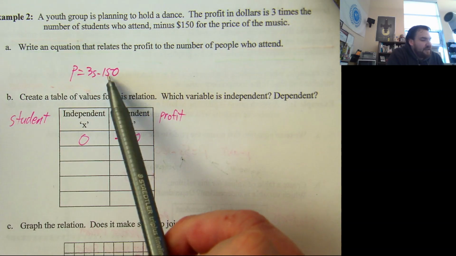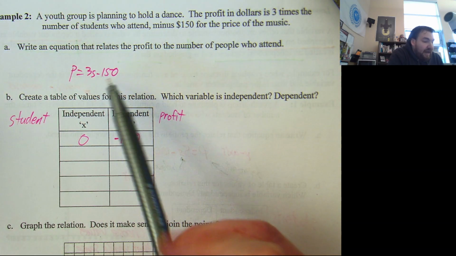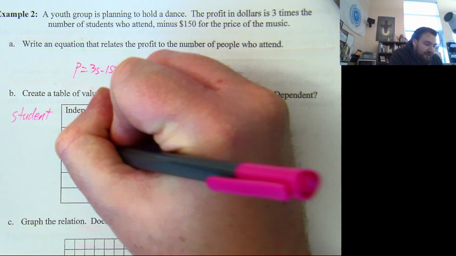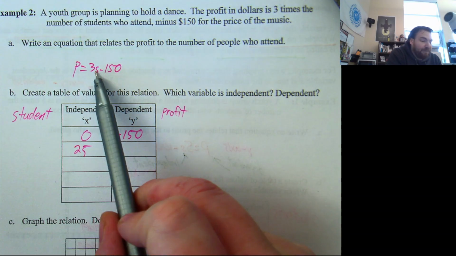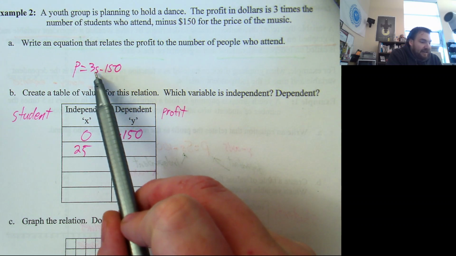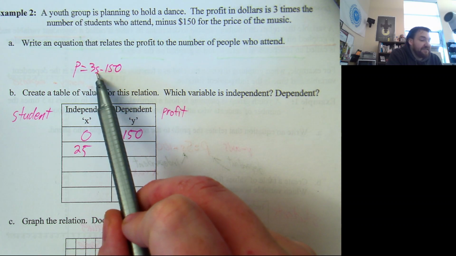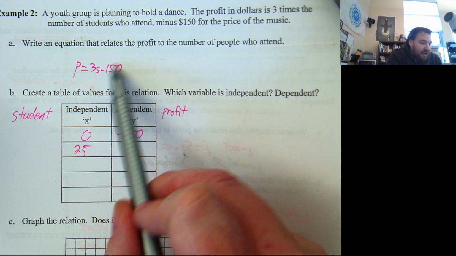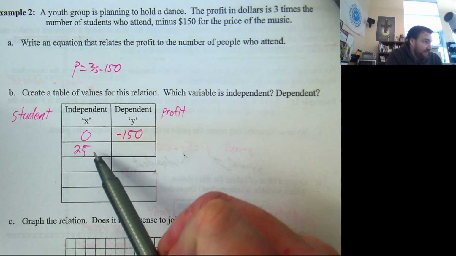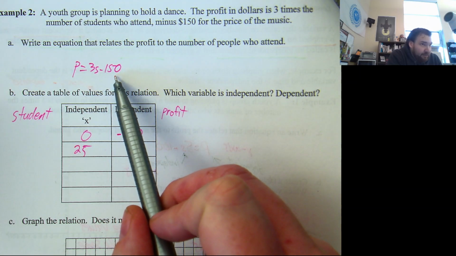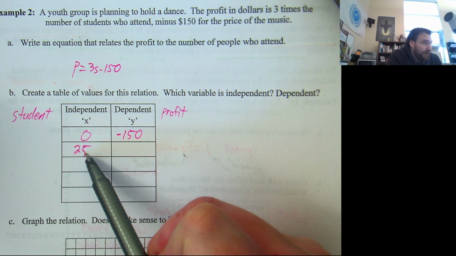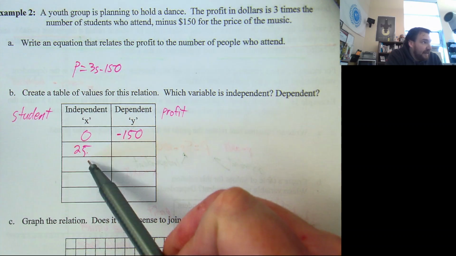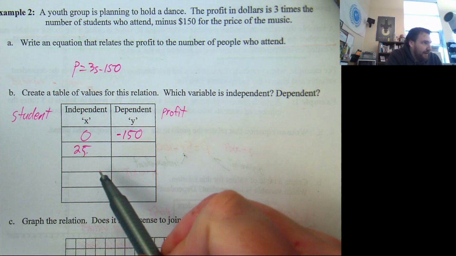I'm picking values that go into 150 nicely. I would pick things like 25. I'm going to go up by 25s here because I can see that by multiplying, I'm going to end up multiplying S by 3, and then taking it away from 150. So because this number is 150, I'm going to choose multiples of 25. If this number were 100, I would pick 10s or 20s over here. But because that's 150, I personally would pick 25. You can make anything work, but that's what I would pick.